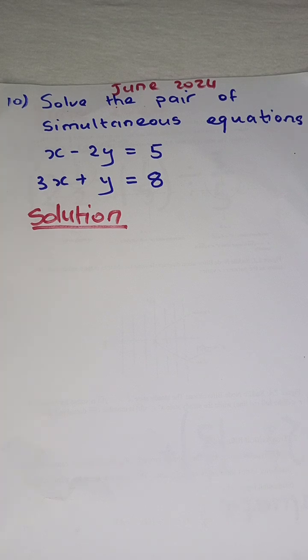So we are going to solve this question which reads, solve the pair of simultaneous equations x minus 2y equal 5 and 3x plus y equal 8. In solving simultaneous equations, there are various methods that one can apply. We have the elimination method, the substitution method, the matrix method, and even the graphical method. Feel free to use any method you're comfortable with, but for the purpose of this video, I am going to use the substitution method.